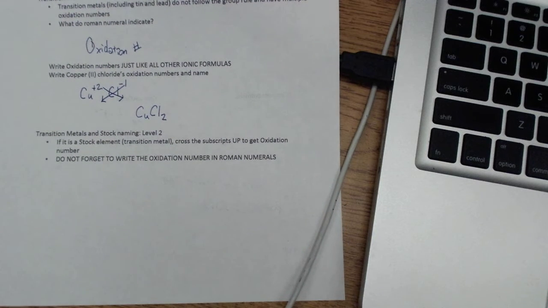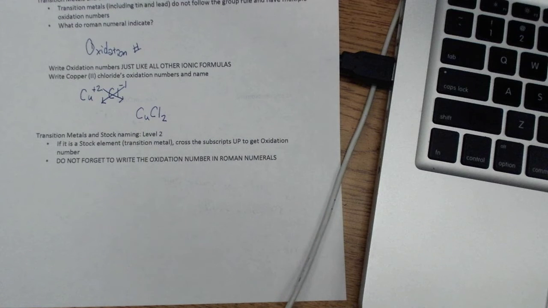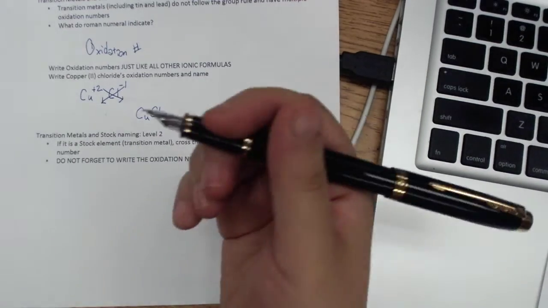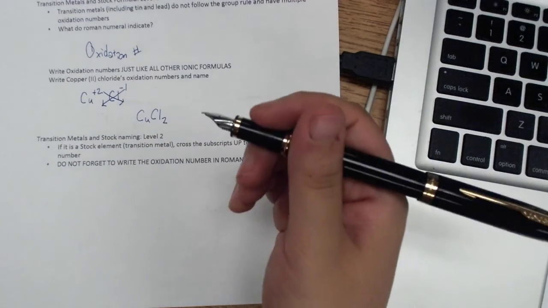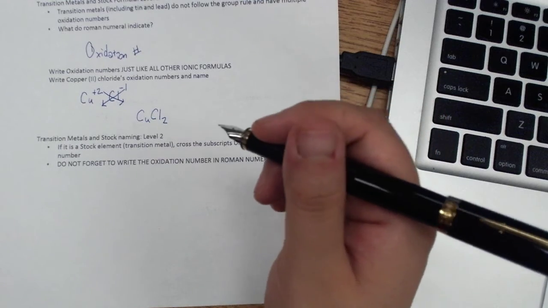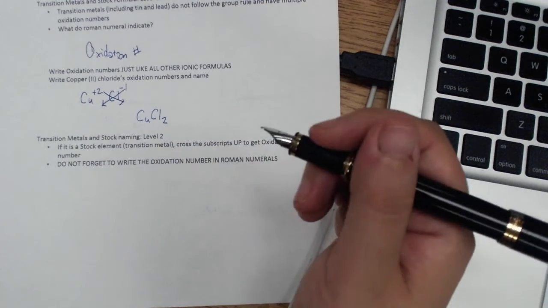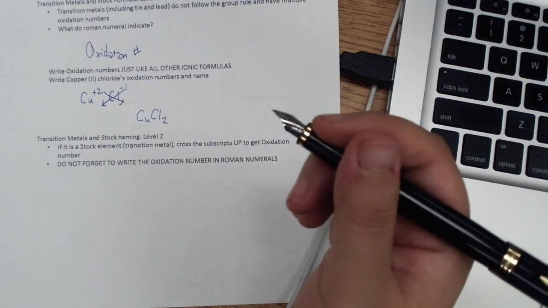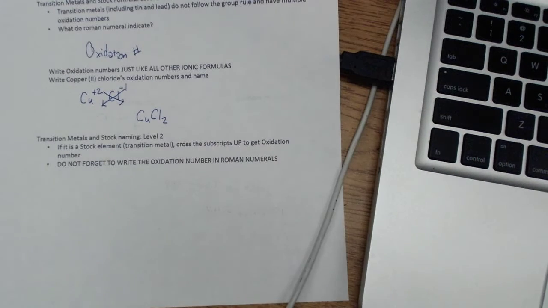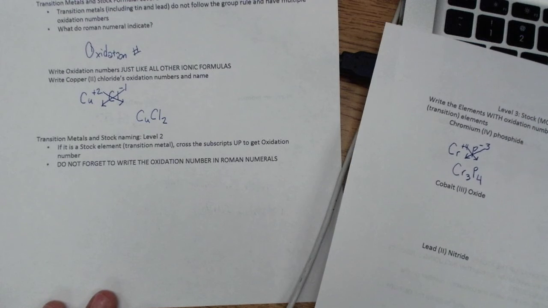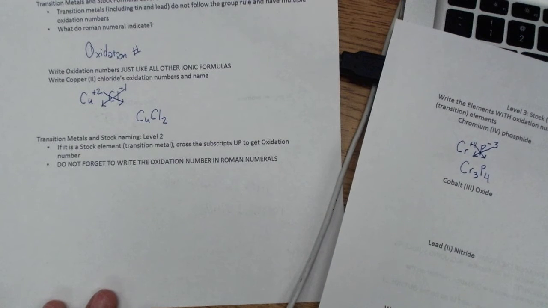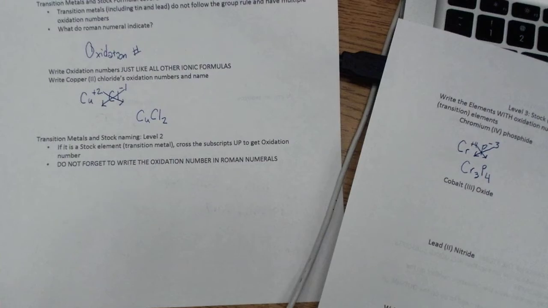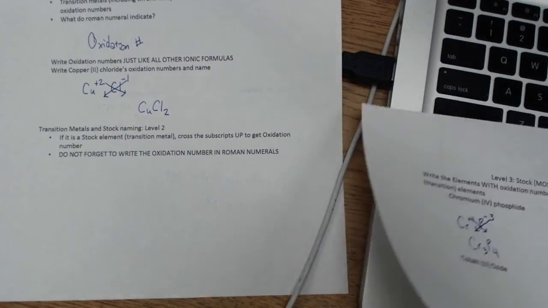Okay. When we're going to naming, we're going to do the opposite. There are a lot of rules here, so try to keep them in check, right? Try to put them in order. In stock naming, cross the subscripts up and get the oxidation number. Do not forget to write the oxidation number in Roman numerals. Okay, I did not give you an example on my paper for some reason, which is fine. So we're going to do 2 examples here.